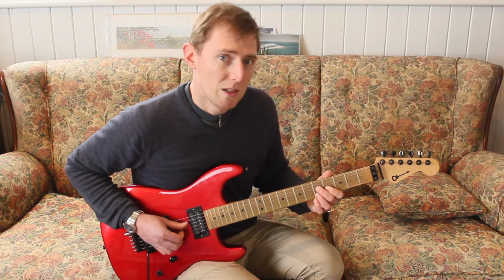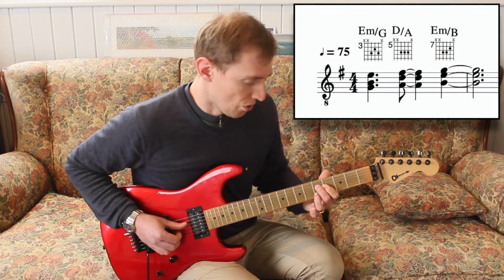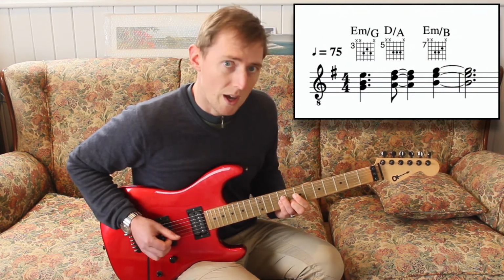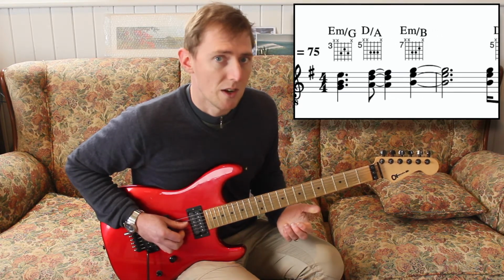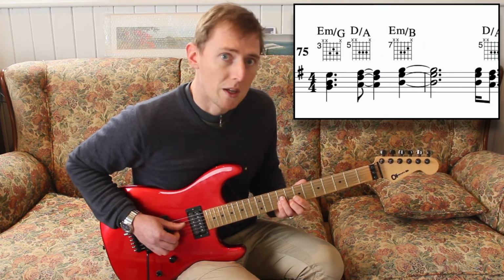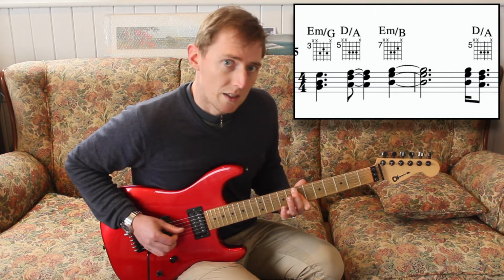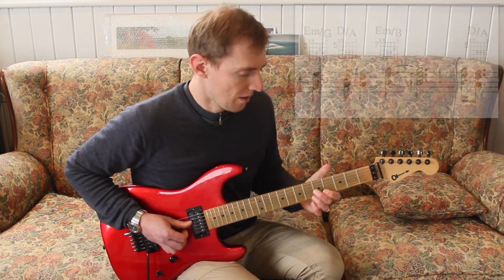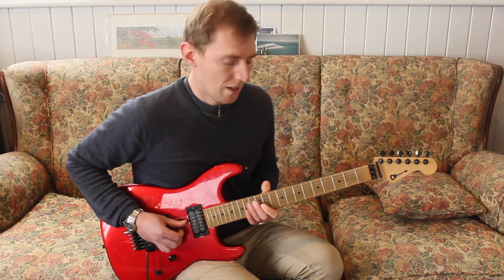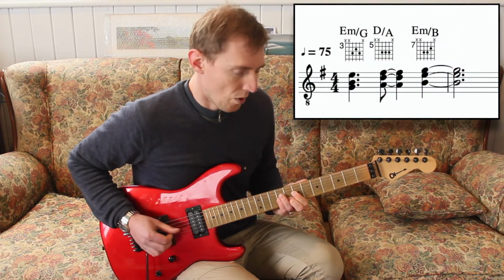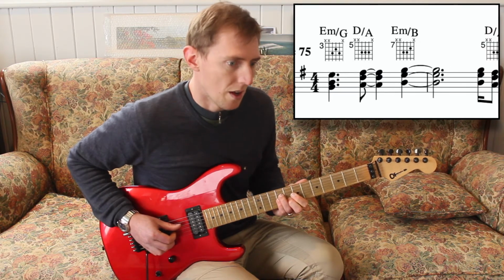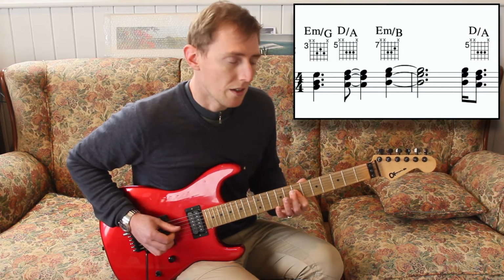How that would be played would be 1 and 2 and 3 and 4 and 1 and 2 and 3 and then this last beat is divided up into 16th notes, so that would be 4 E and A. One time through the progression would sound like this: 1 and 2 and 3 and 4 and 1 and 2 and 3 and 4 E and A.